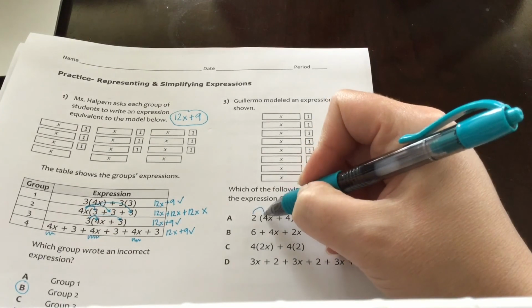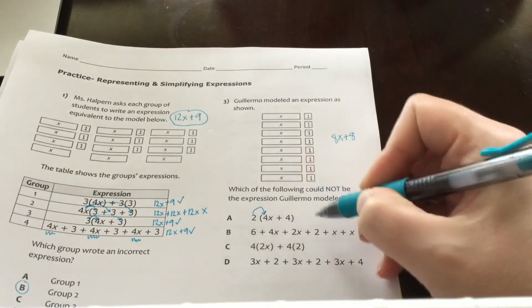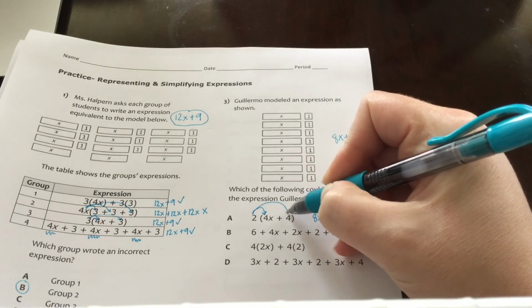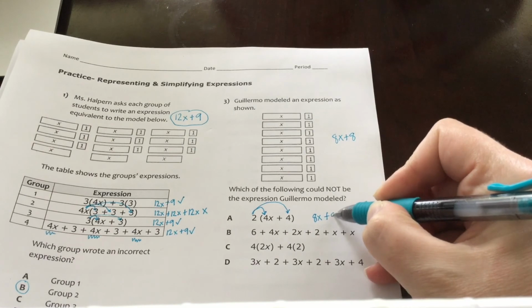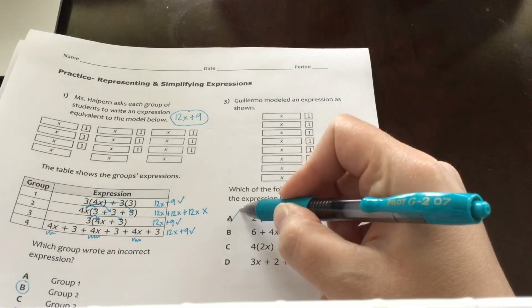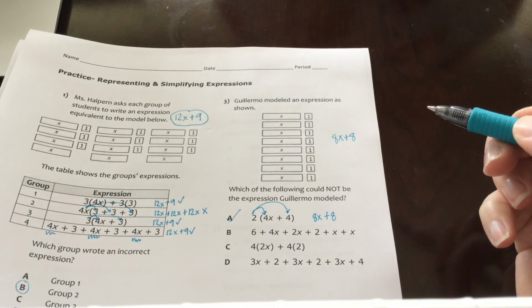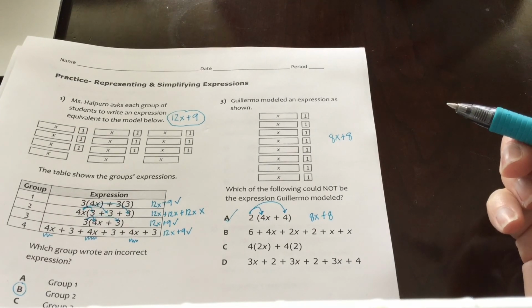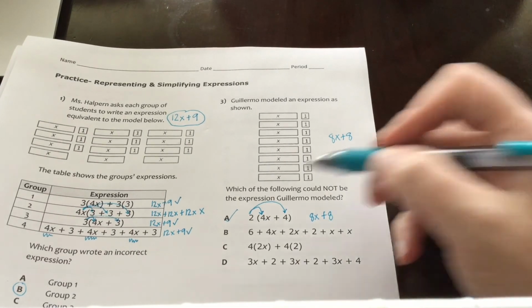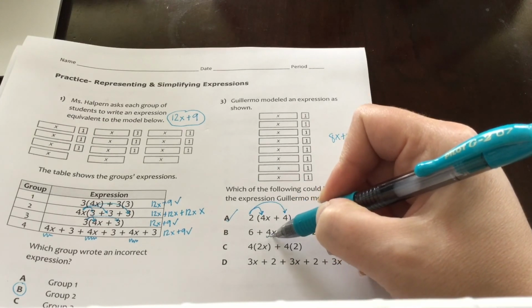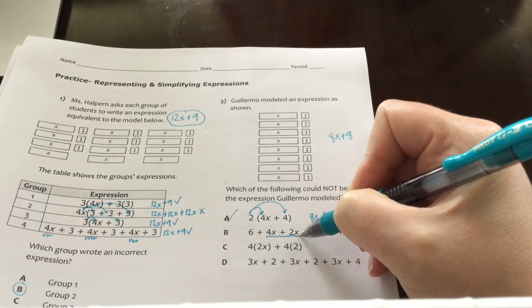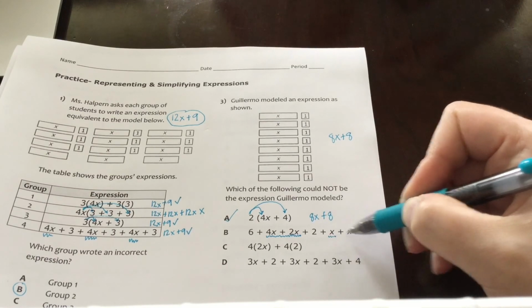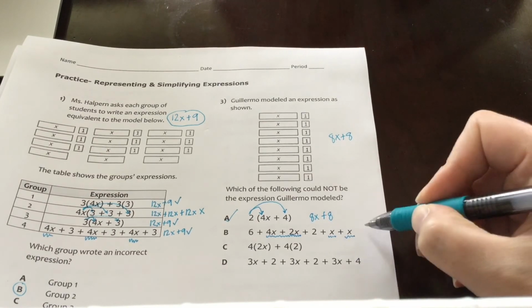For A, if I distribute the 2, 2 times 4 x's would make 8 x's, and 2 times 4 would make 8. This appears to be equivalent. For B, I don't see any parentheses or any distributing, but I do see like terms that can be combined. 4x plus 2x would make 6x, plus another one, 7x, plus another one, 8x.